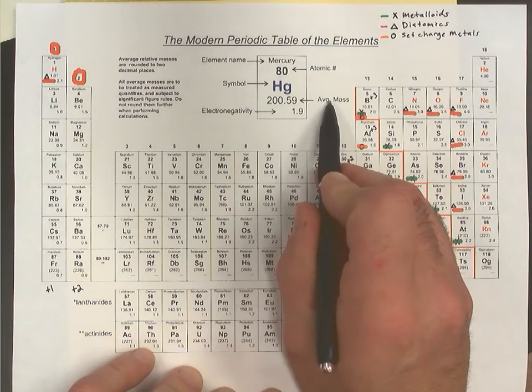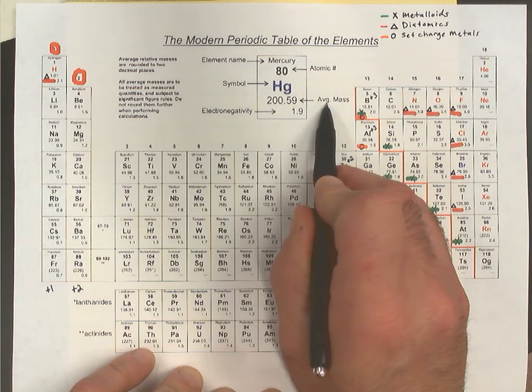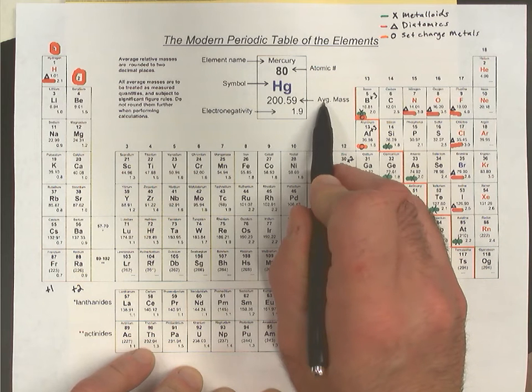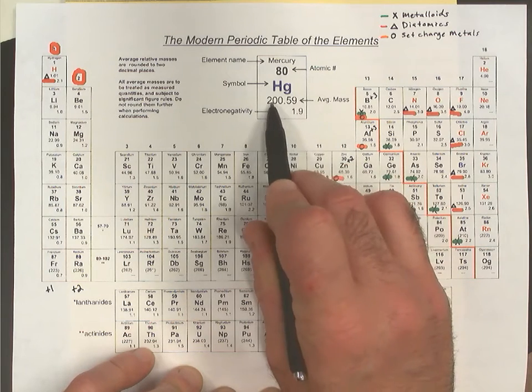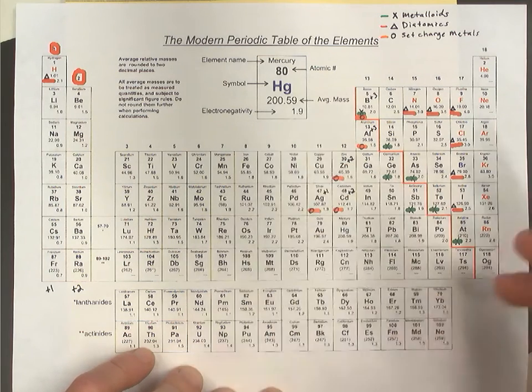The average mass, that's our weighted average, where we take the percent abundance of each isotope times its mass, which is protons plus neutrons in atomic mass units. Add those together, so percent times mass plus percent times mass, and we go through that process.